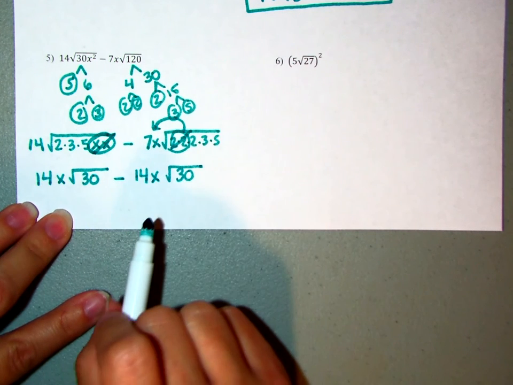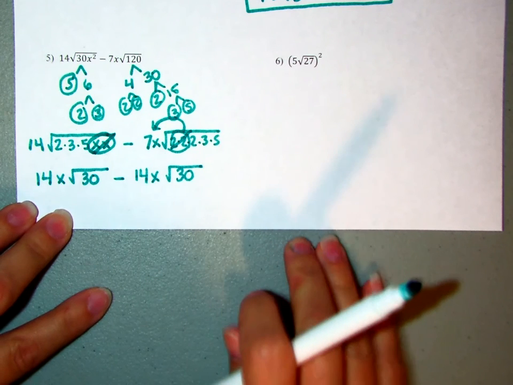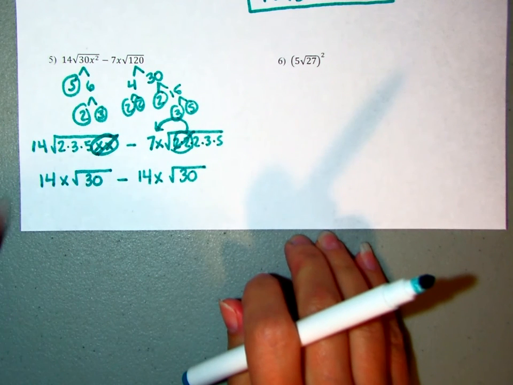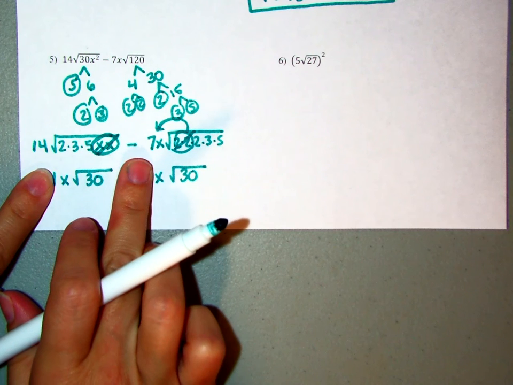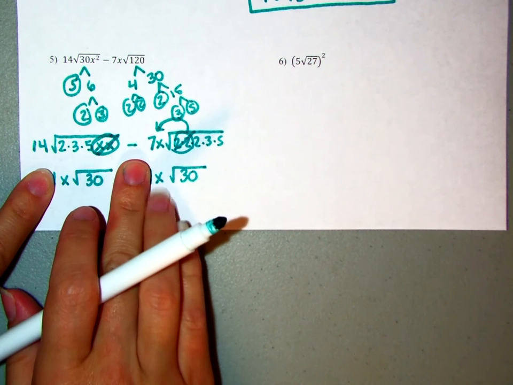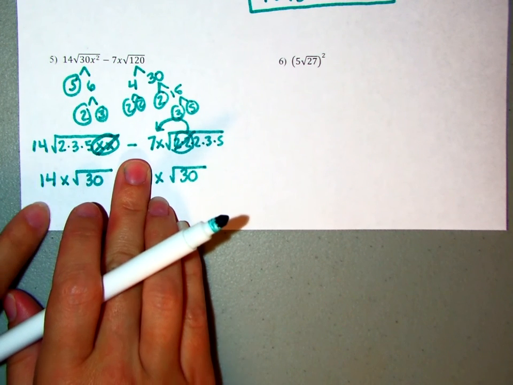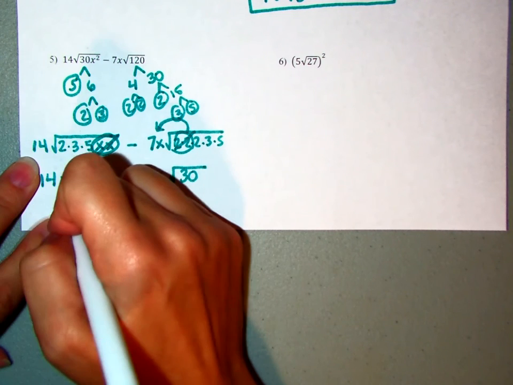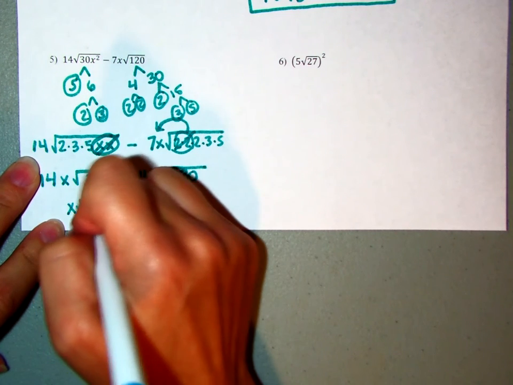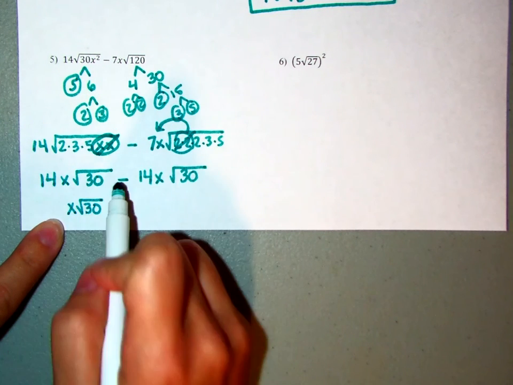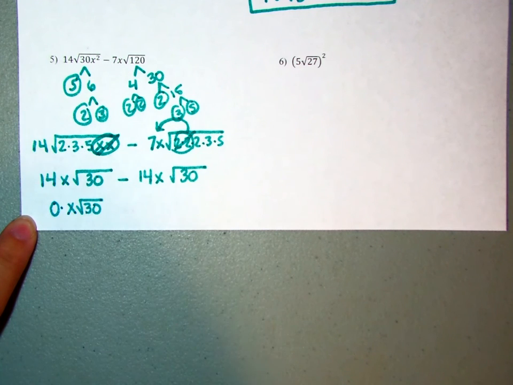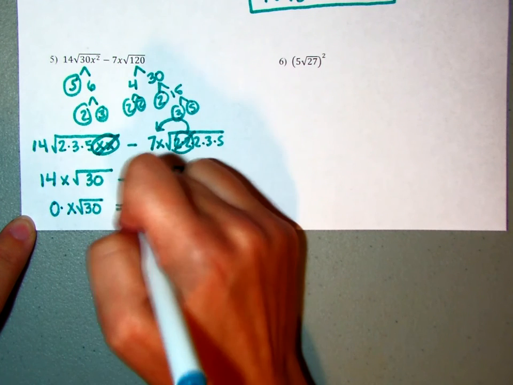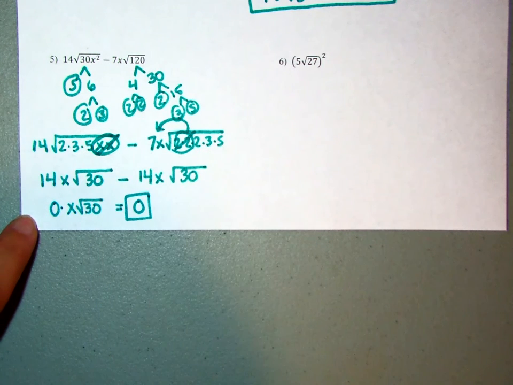Now, if you look, when you're actually trying to decide if something is a like term or not, you want to basically just cover up the first numbers in front of them, the coefficients, and you want to look at the endings. And if you see this right here, this actually has the same ending, x squared to 30. These are like terms. So now we're going to combine the coefficients. We'll keep the base the same. Let's combine those coefficients. So it's 14 minus 14, which is 0. In other words, 0 times this whole mess here, which anything times 0 will always equal 0.